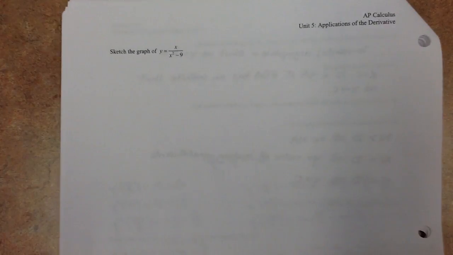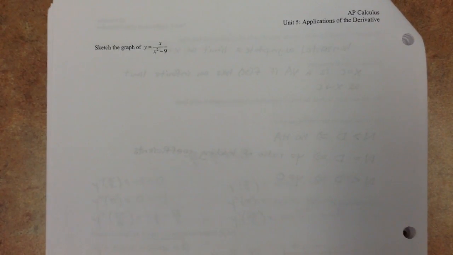So make sure that we are all looking at the same function. We are looking for y equals x over x squared minus 9. Okay, so we're going to start with our transition point sign chart, meaning we need the first derivative and its critical points, and then we need the second derivative and its possible inflection points. Then we can set up a transition point sign chart, and we can find the basic shapes of the graph.